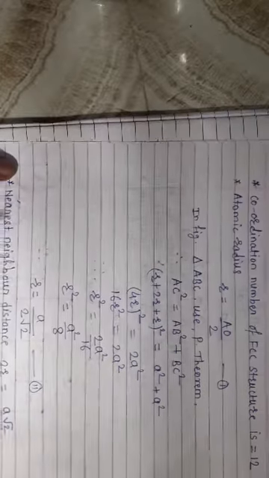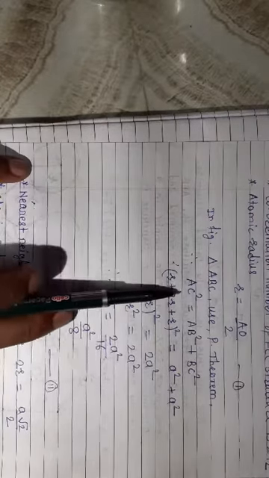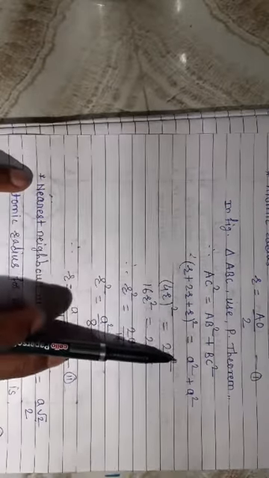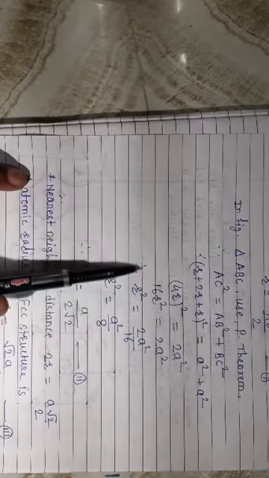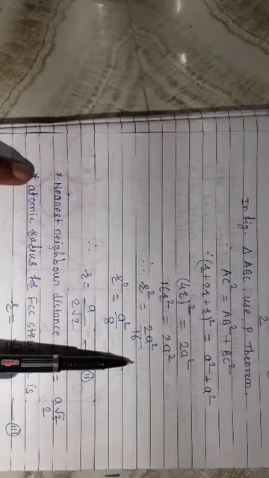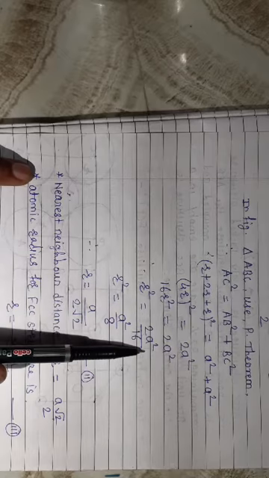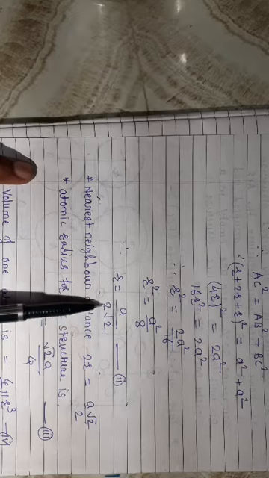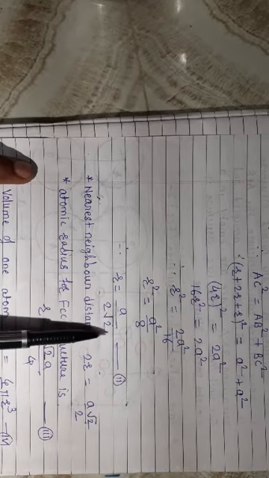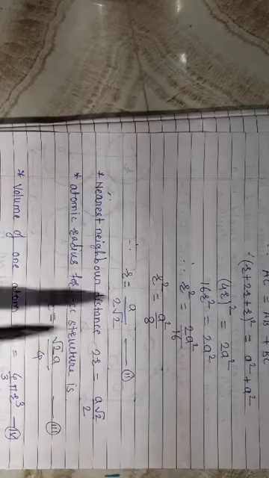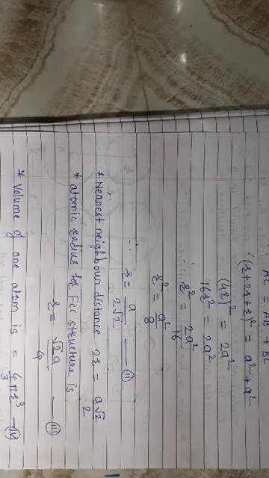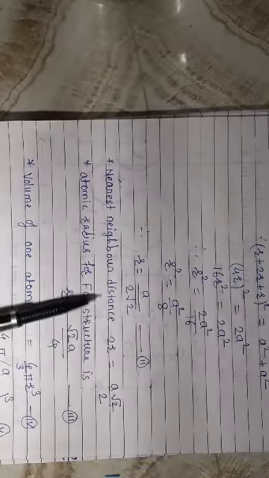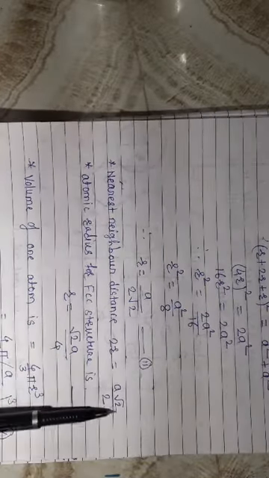Using the Pythagoras theorem, that is AC square equals AB square plus BC square. Put all the values in the above equation. Then to solve these equations, r square is equal to 2a square divided by 16, and the value of r is equal to a upon 2 root 2. This is the radius of this face-centered cubic structure. And then the nearest neighboring distance is 2r, which is a root 2 upon 2.